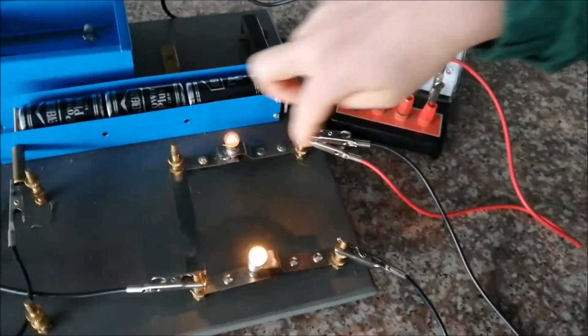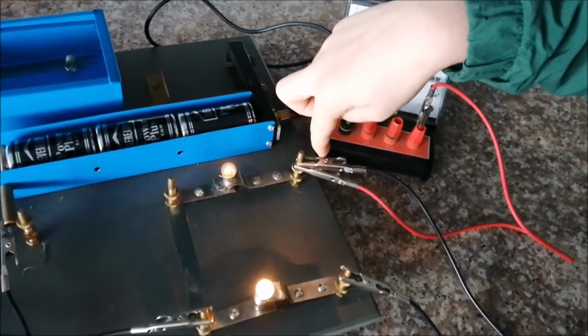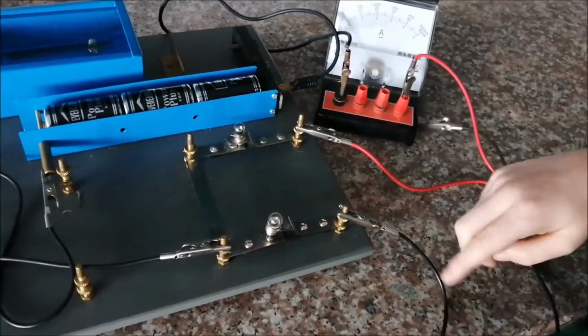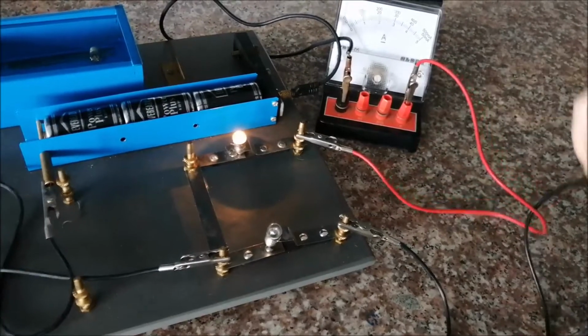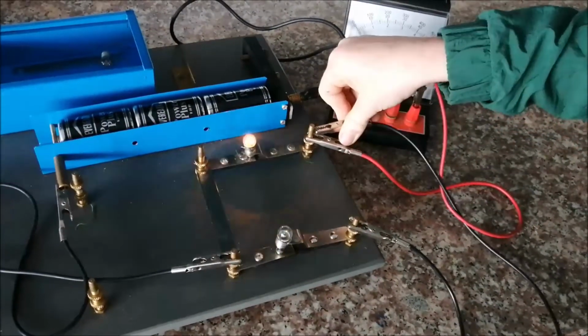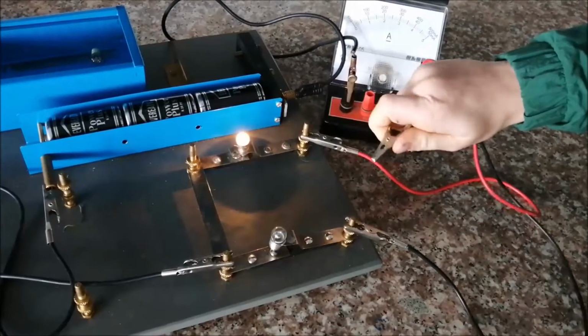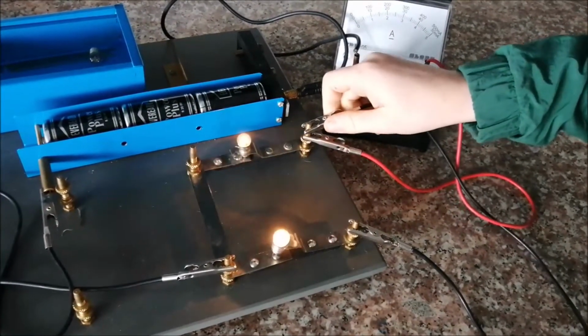The other current will start at that first terminal, go through the black lead to the terminal that is closest to the camera, and we just have to reconnect that one there now. So you can see that when we disconnect it, that globe goes off.